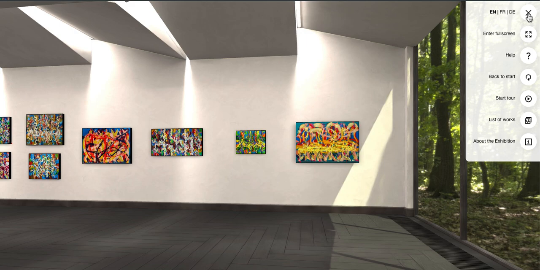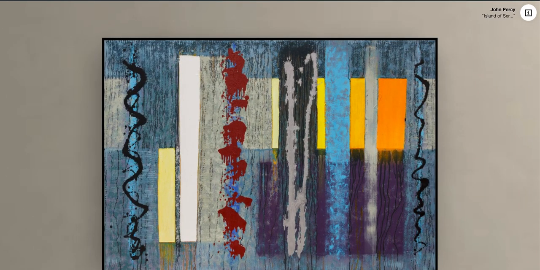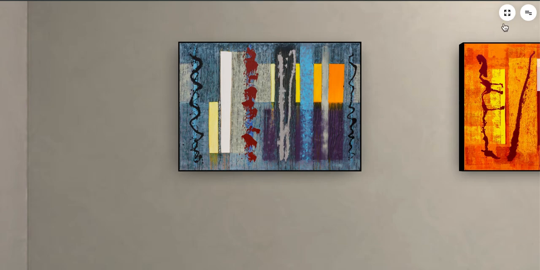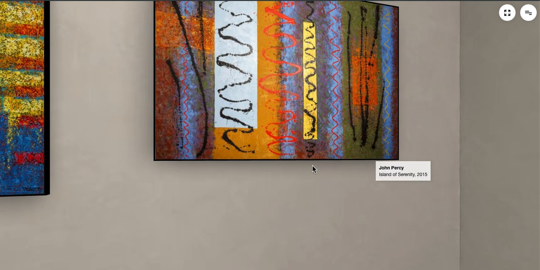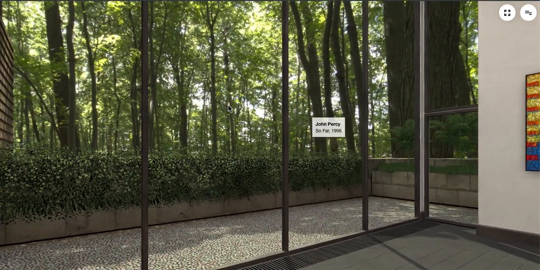This particular thing gives you a menu where you can look at the list of the works, you can find out about the exhibition, you can do a tour. I'll do that in a second, and you can go back to the start. You can get some help, so it gives you some assistance of how you can move around. If you do the tour, it just does one by one. It goes right the way back to the beginning, starts at number 1, and will just literally move on. You just press any button and you'll come away from that, and you can go back to manual control like this. So this is our studio in Sweden.